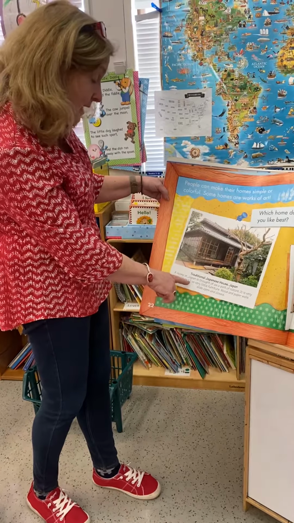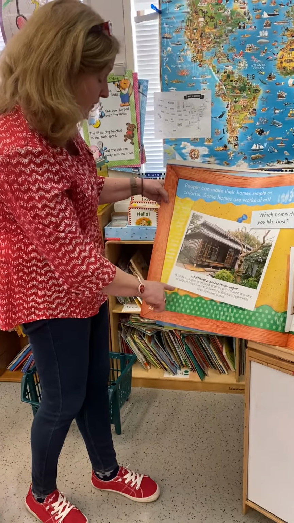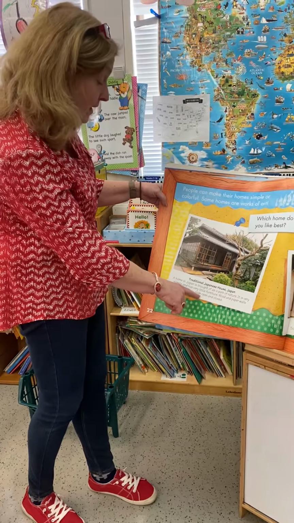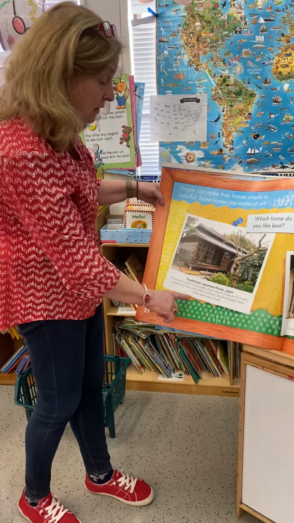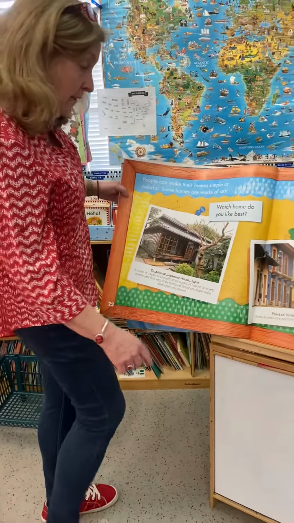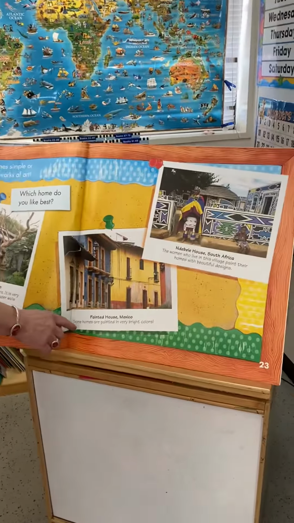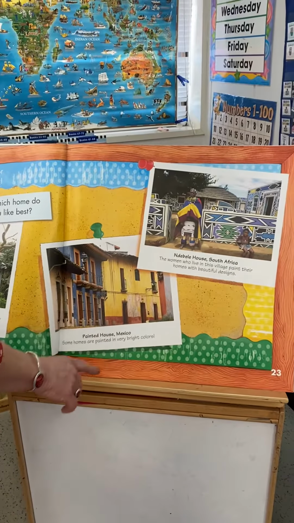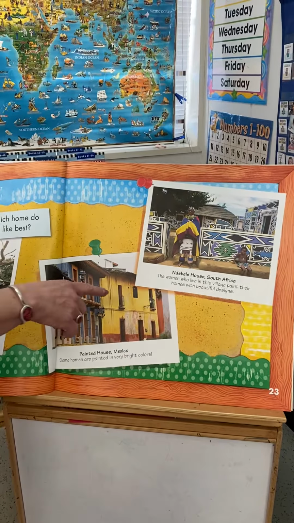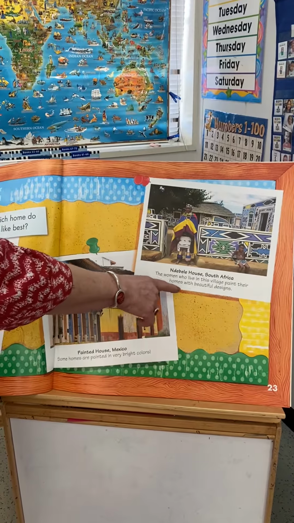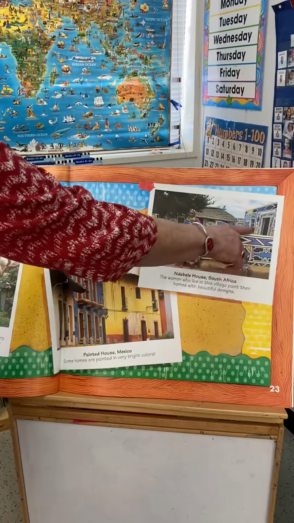A home in Japan is thought of as a part of nature. It is very simple and has very little furniture. Wood and paper walls slide open and closed. This is a painted house in Mexico. Some houses are painted in very bright colors. And this home is in South Africa. The women who live in this village paint their homes with beautiful designs.